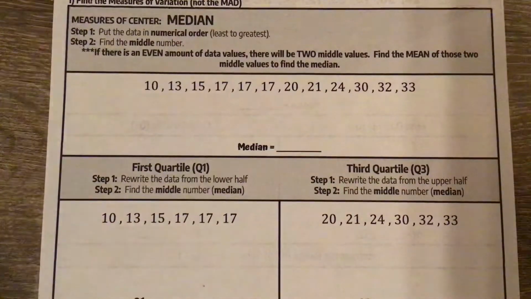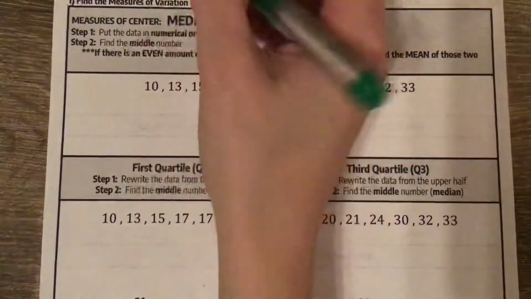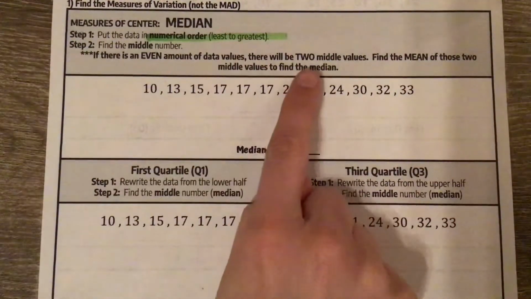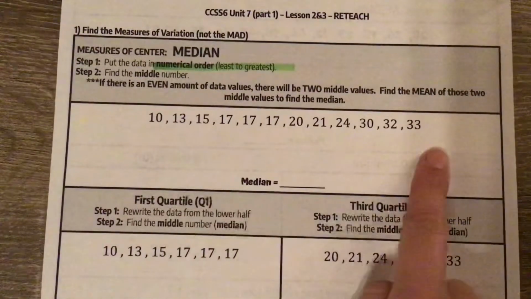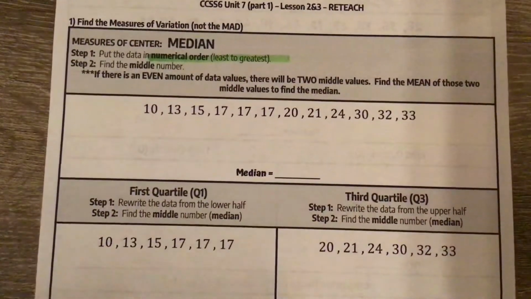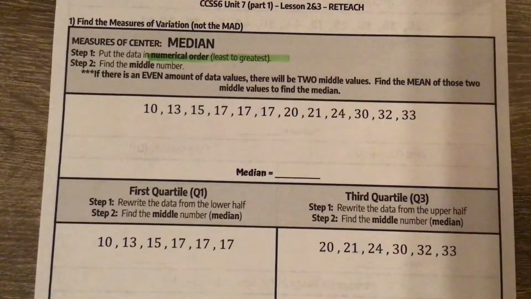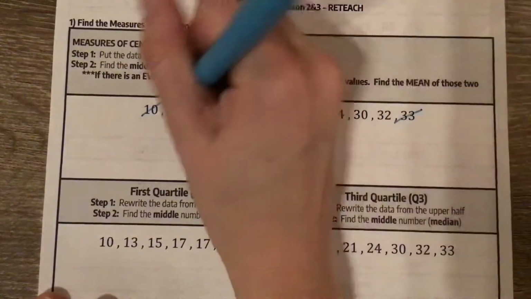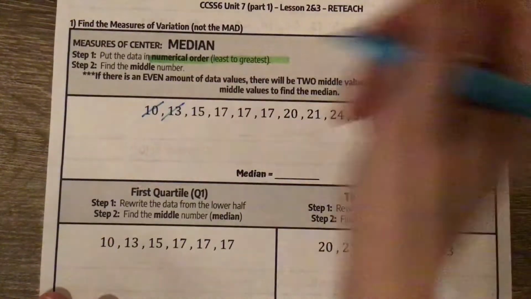So median, most important thing is to put the data in numerical order, least to greatest. Find the middle value. If there is an even amount of data, there's going to be two values in the middle. So we already put the data in order from least to greatest for you. Now we're just going to cross off lowest, highest in pairs.